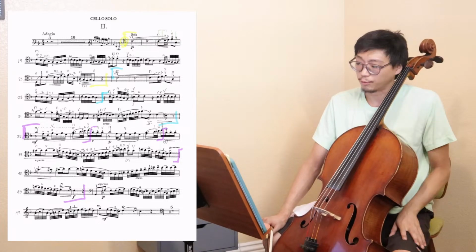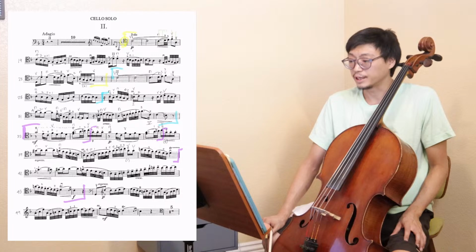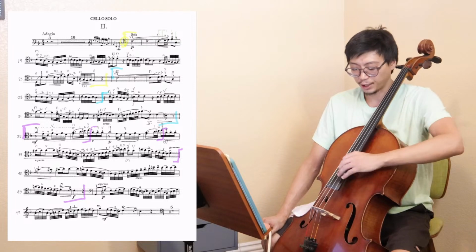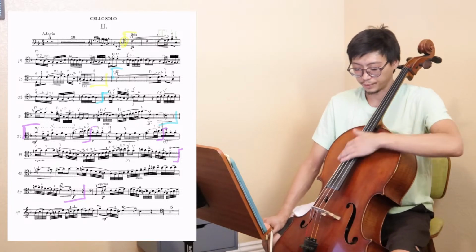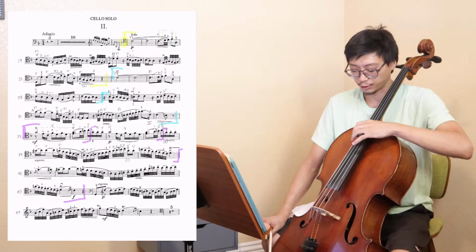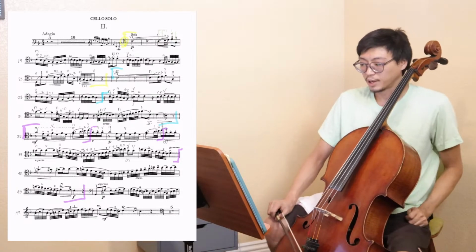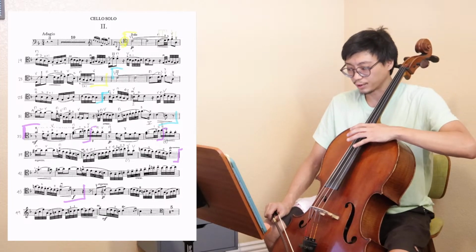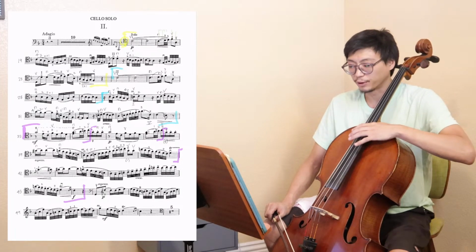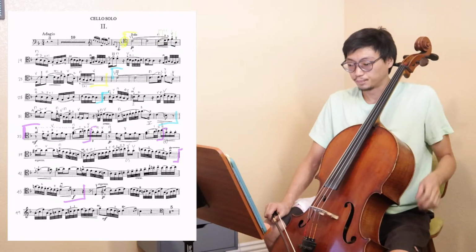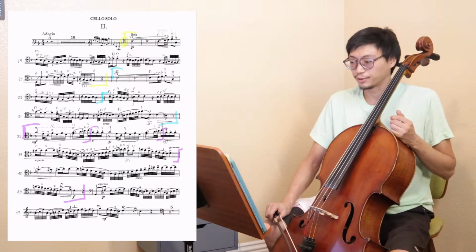It becomes really helpful in more advanced repertoire, and in general, up here when you're up on the upper positions. You're going to want to know how to play with your thumb, especially pressing, especially doing vibrato with the thumb, that takes a lot of practice. So, yeah, something to note there.